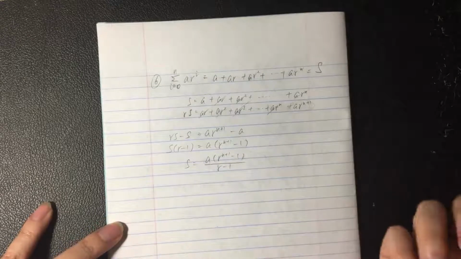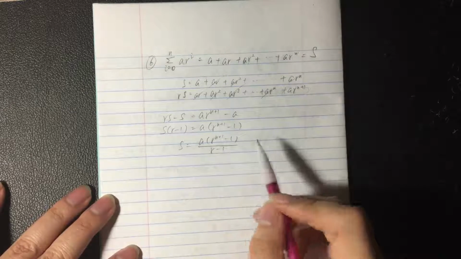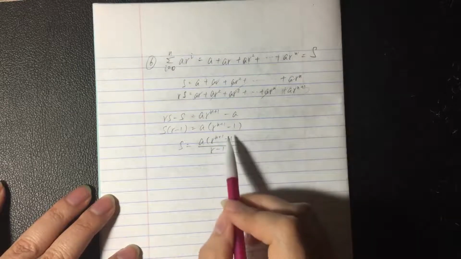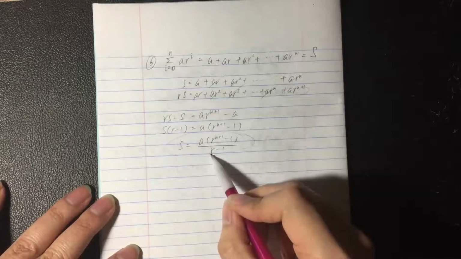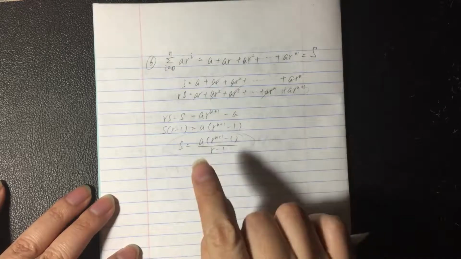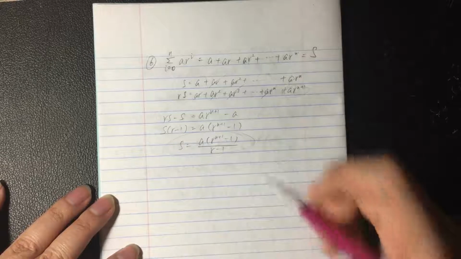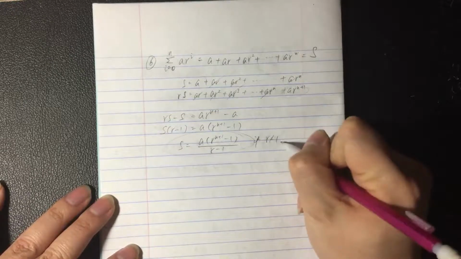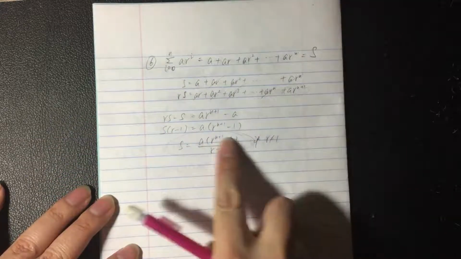That's the sum. Is this the final answer? Be very, very careful. In this expression, when r equals 1, this expression is undefined. So this expression is true only if r is not 1. When r is not 1, the sum of the sequence is this.